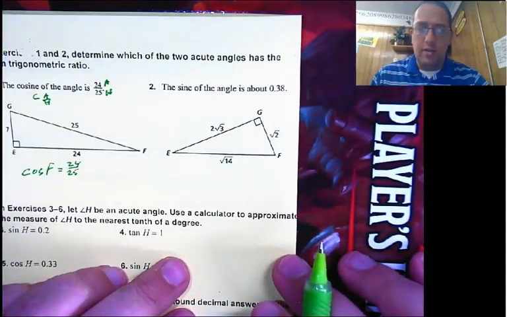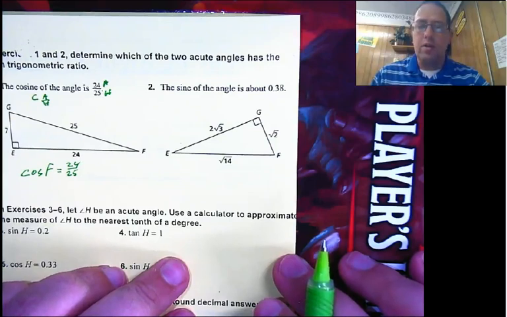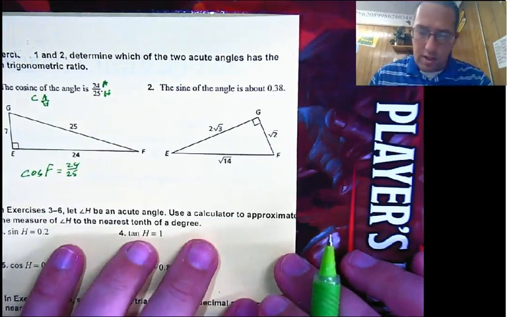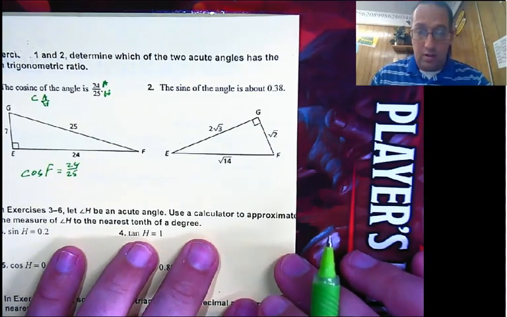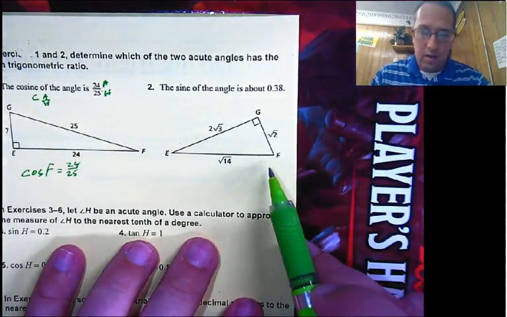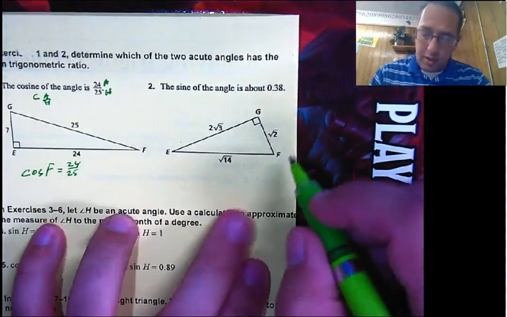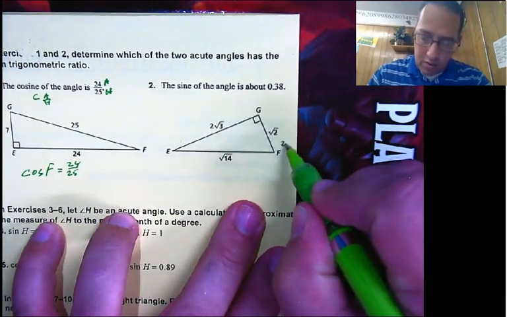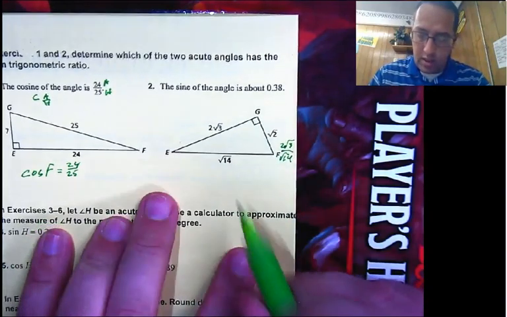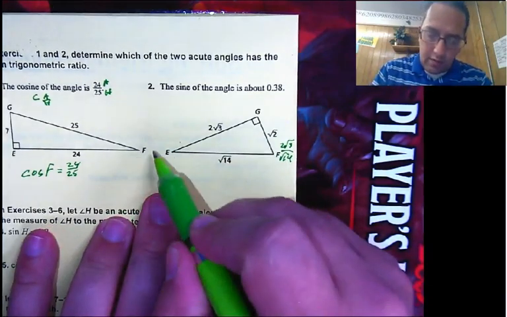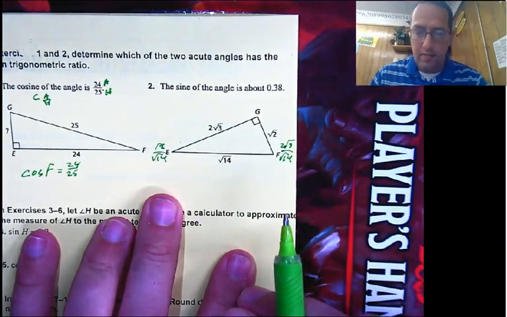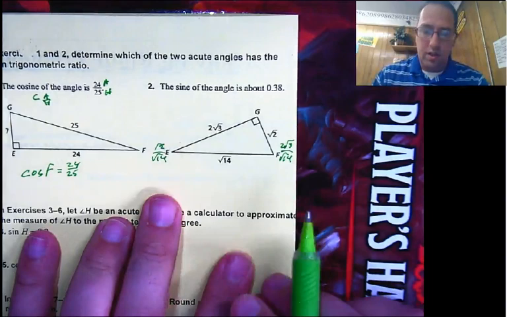All right. The sine of some angle is approximately 0.38. Well, sine is opposite over hypotenuse, right? Problem is we don't know, is it opposite of E or opposite of F? Opposite of F, we would have 2√3 over the hypotenuse, which is the square root of 14. Opposite of E, we would have the square root of 2 over the square root of 14. So which of those is going to be approximately 0.38?